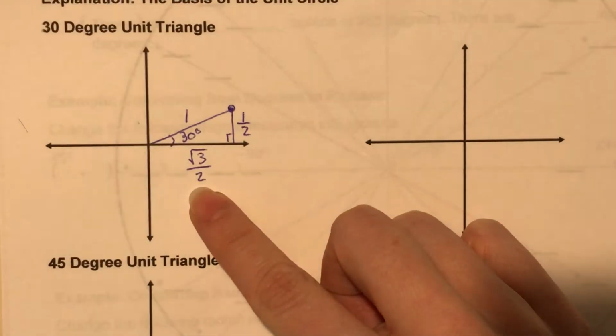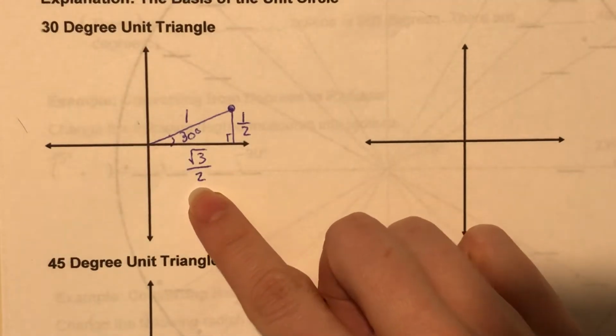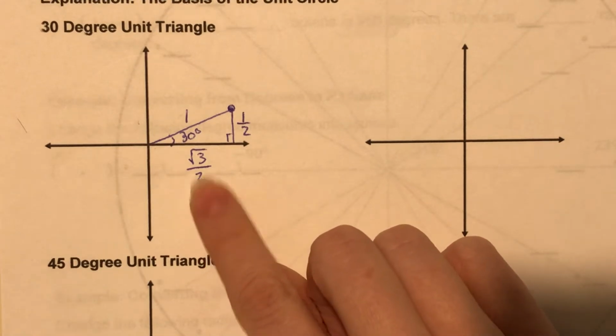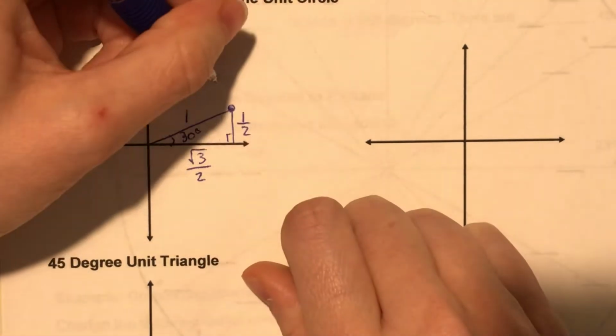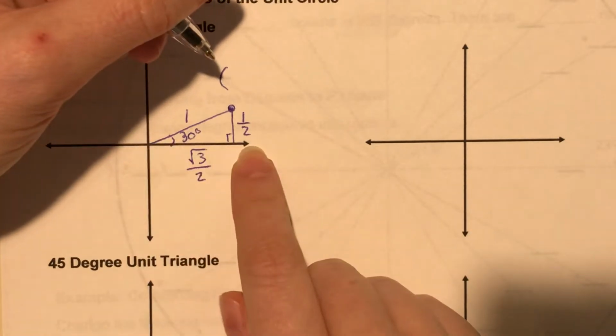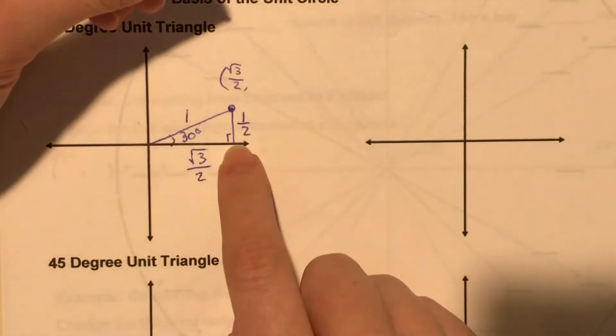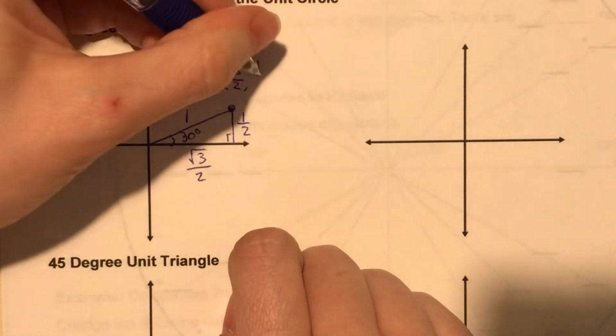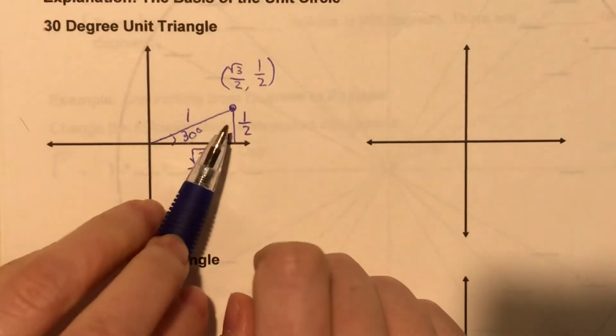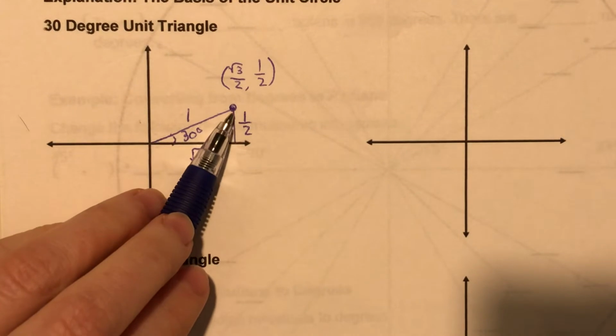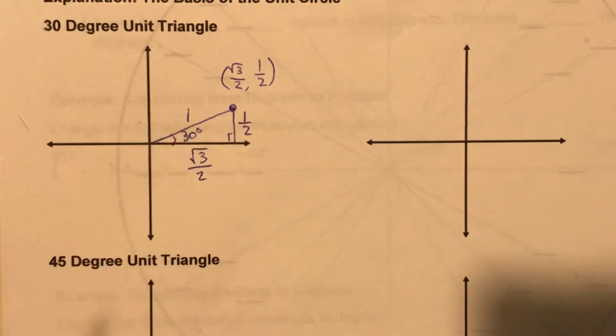Which is the same as 1/2 root 3. All right, so now we know the coordinates of this point, right? The x coordinate is how far over we go, which is root 3 over 2, and the y coordinate is how far up we go, which is 1/2. So this point has coordinates root 3 over 2, comma 1/2.